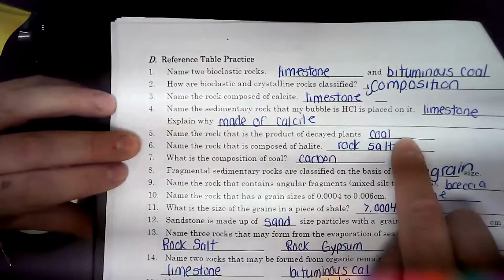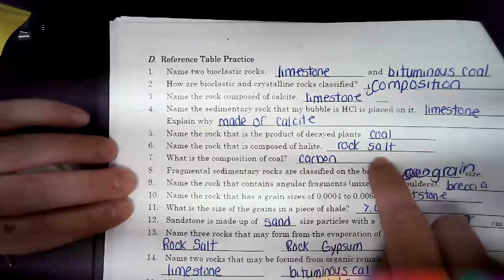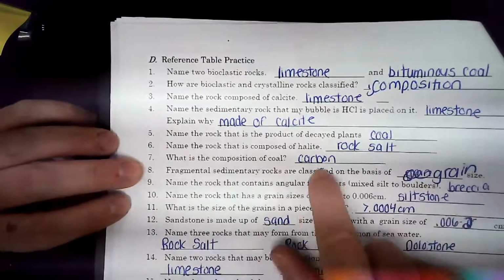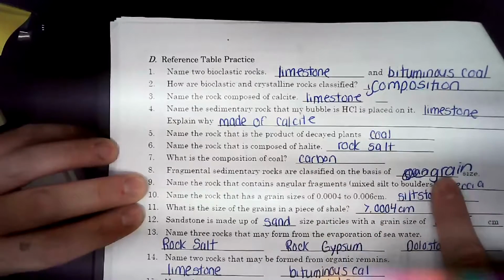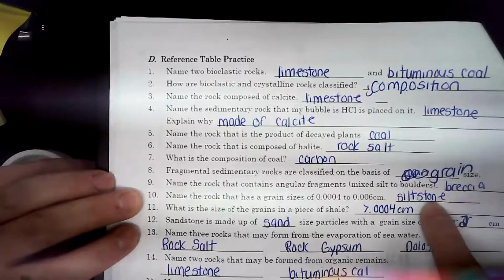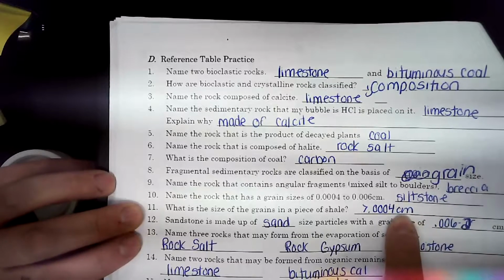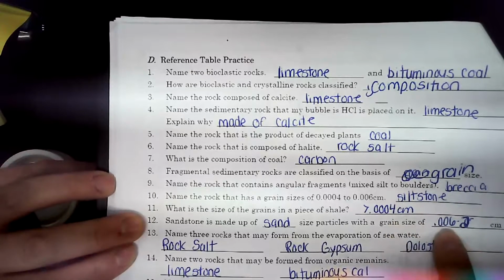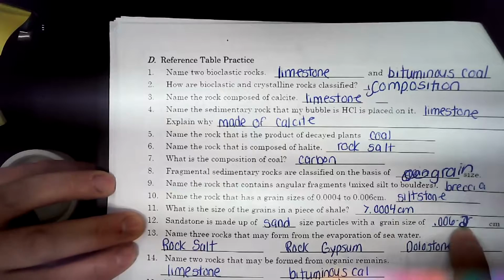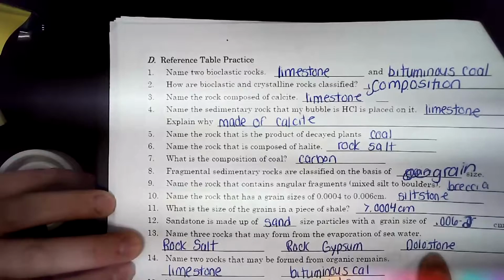Number five is coal. Number six is rock salt. Seven is carbon. 8, grain size. 9, breccia. 10, siltstone. 11, less than 0.0004 centimeters. Number 12, 0.006 to 0.2. Number 13, rock salt, rock gypsum, dolostone.